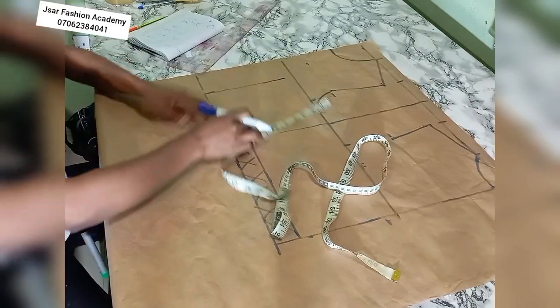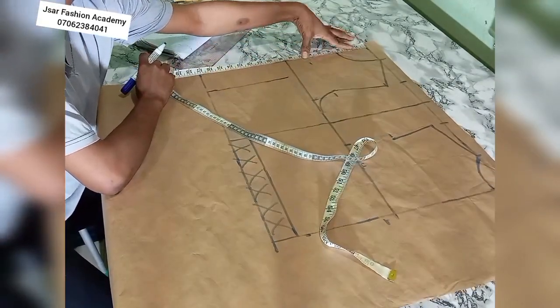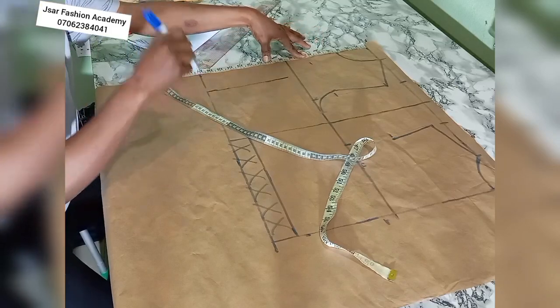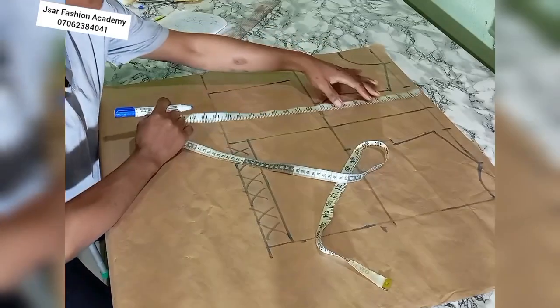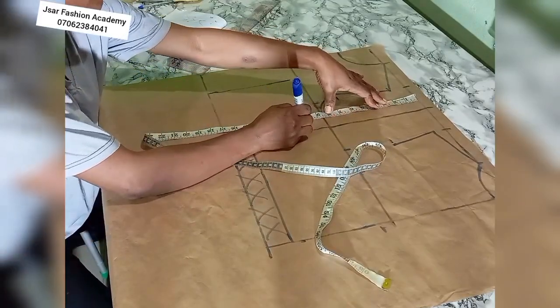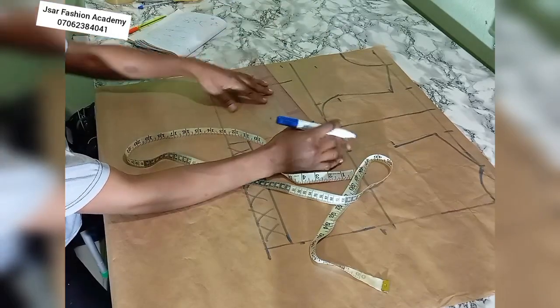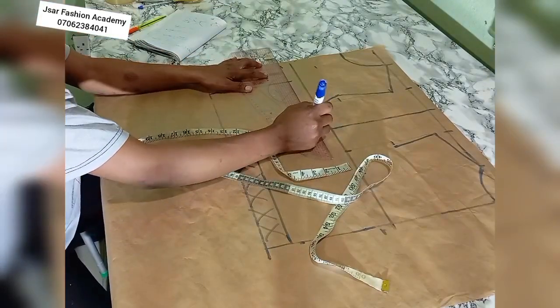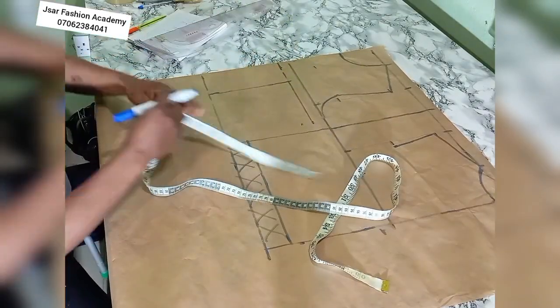Then you take your shoulder to your nipple point. You measure it, shoulder to nipple point. The shoulder to nipple point I'm working with here is 9.5 inches. So I'll take my 9.5 inches all the way.